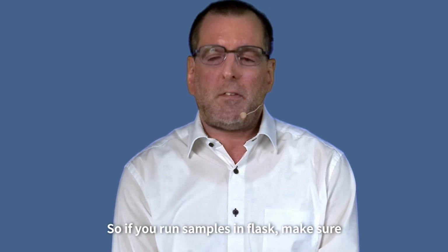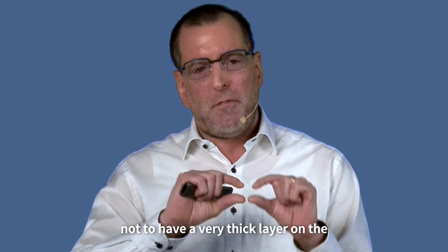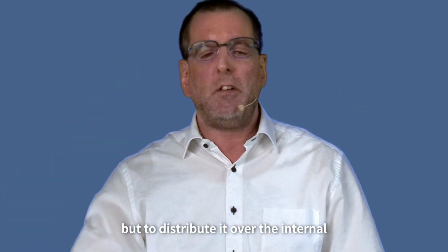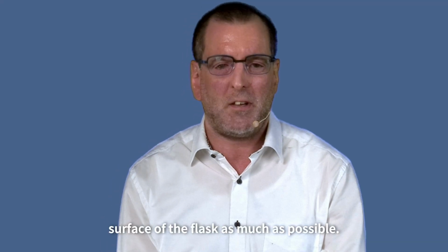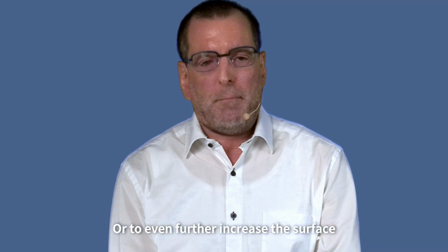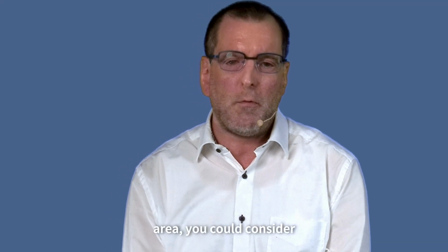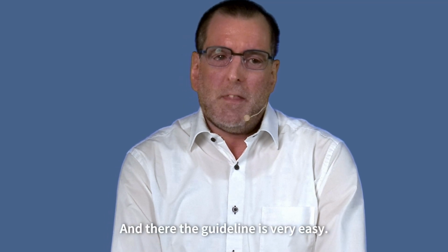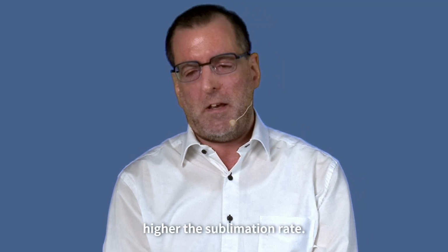So if you run samples in flasks, make sure not to have a very thick layer on the bottom of the flask, but to distribute it over the internal surface of the flask as much as possible, or to even further increase the surface area, you could consider moving to shelf systems. And there the guideline is very easy. The larger the surface, the higher the sublimation rate.